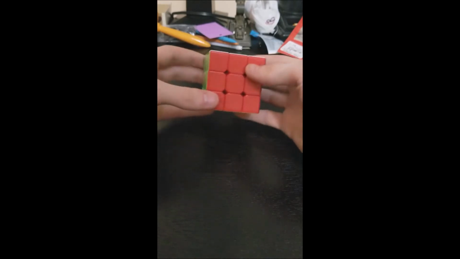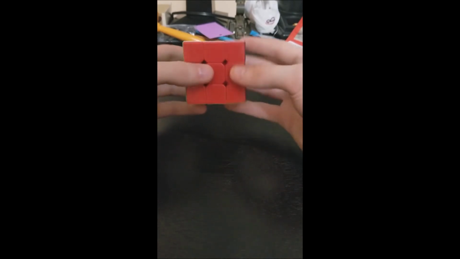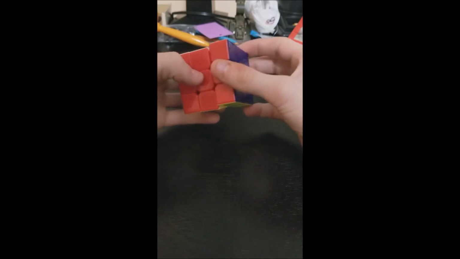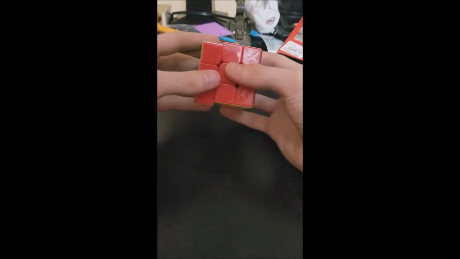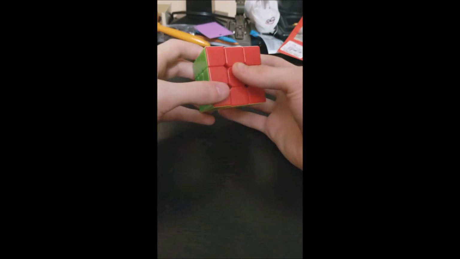And L. Now this is kind of tricky because it's the opposite of R. If you rotate R clockwise, it goes up, but if you look at L and rotate it clockwise, it actually goes down. So don't forget about that because that used to mess me up.